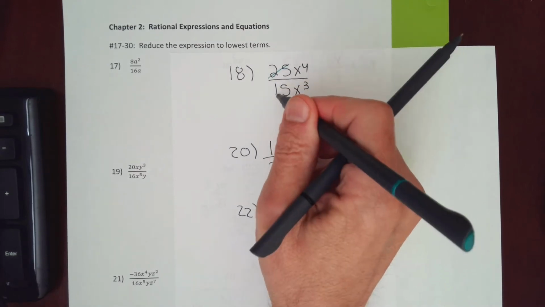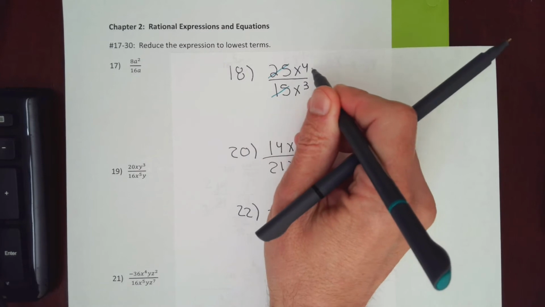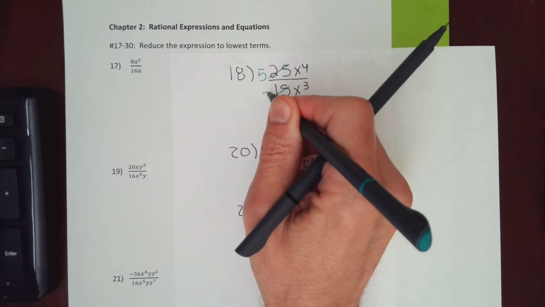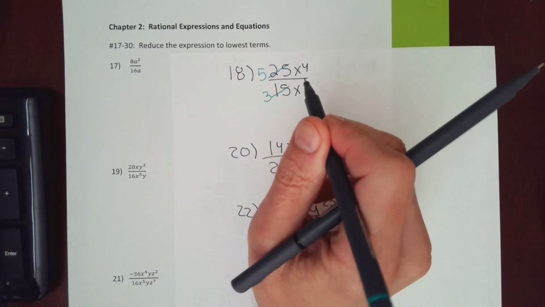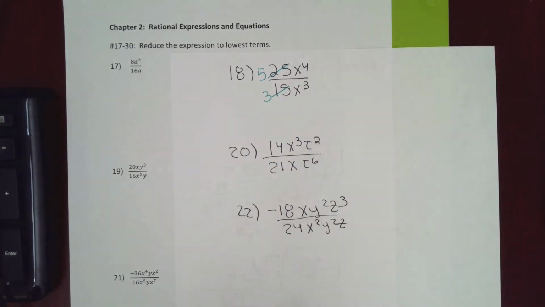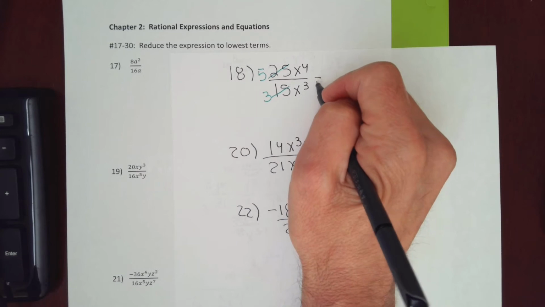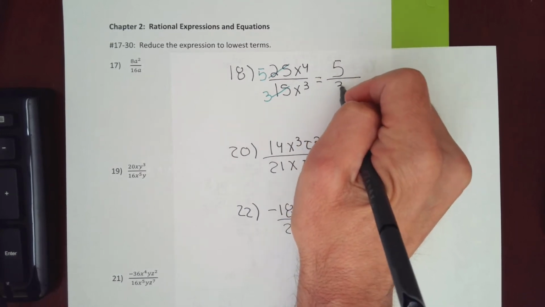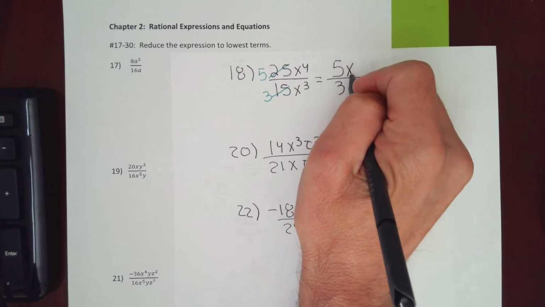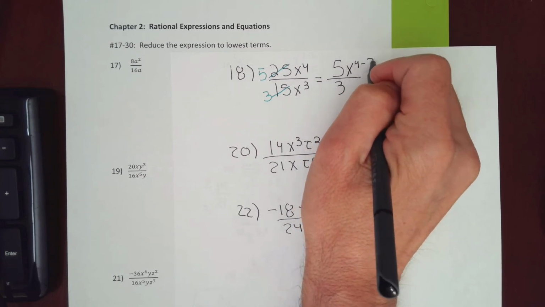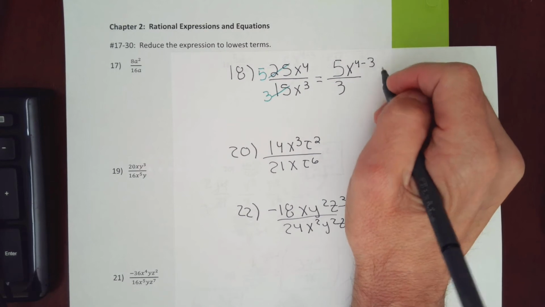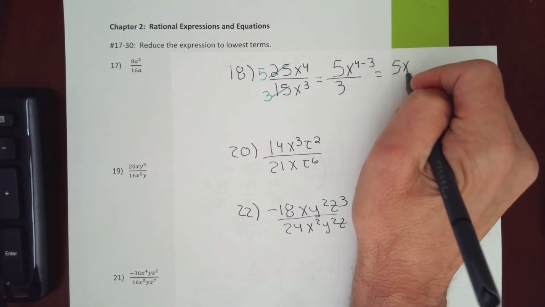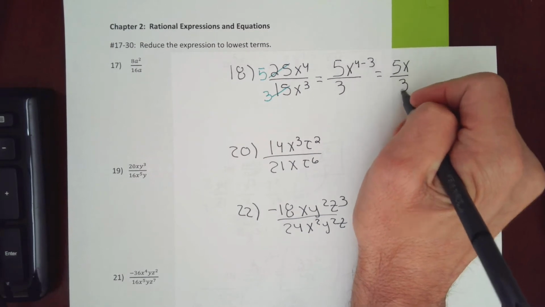Problem 18, to reduce this fraction, I'm just going to divide 25 divided by 5 and get 5, 15 divided by 5 and get 3. And the x's, I'm going to subtract the exponents, and because the bigger exponent's in the numerator, I'm going to leave the x in the numerator. So for my answer for question 18 in section 2.1, I can say it's going to be 5x to the first power over 3.